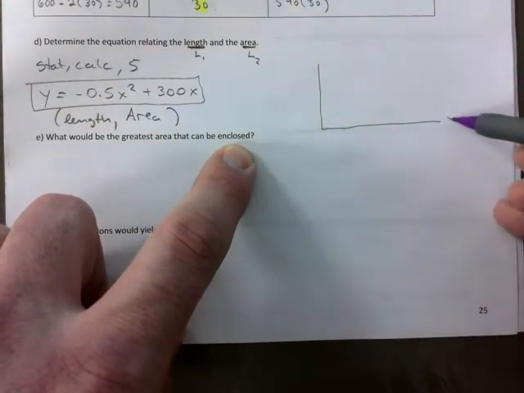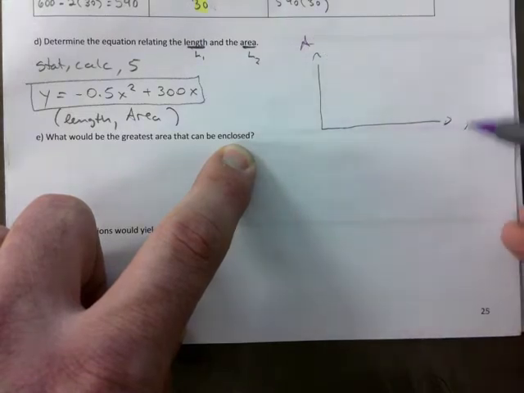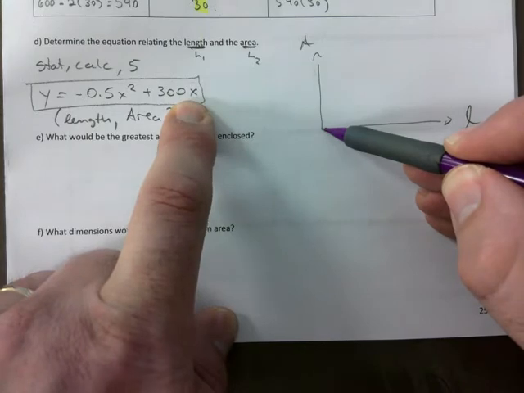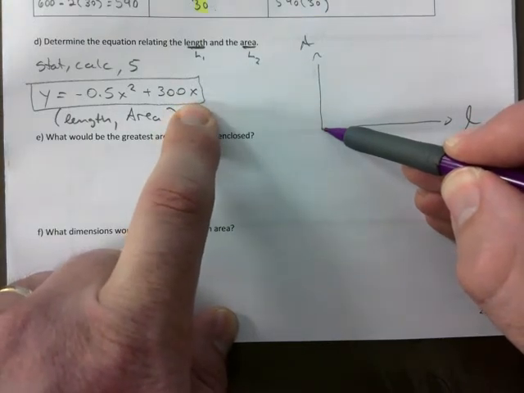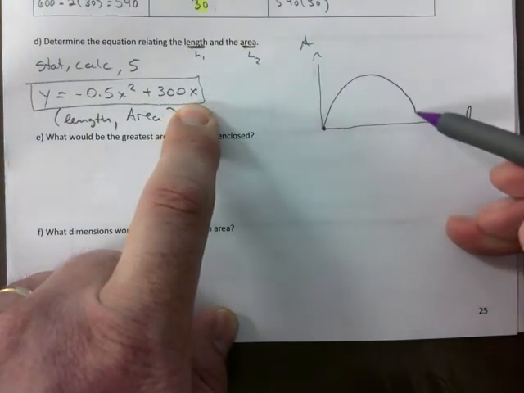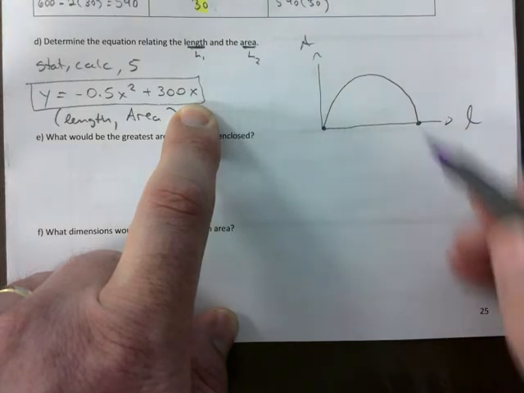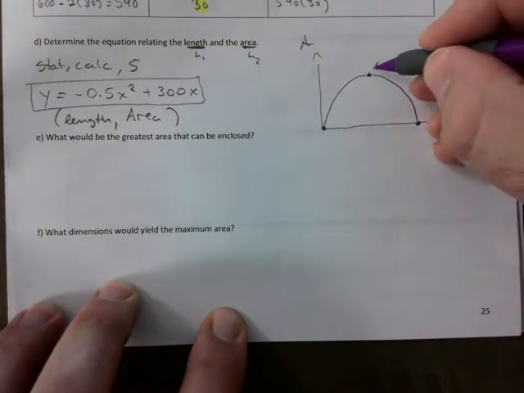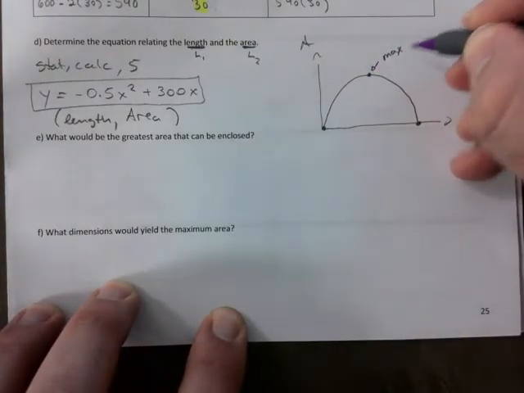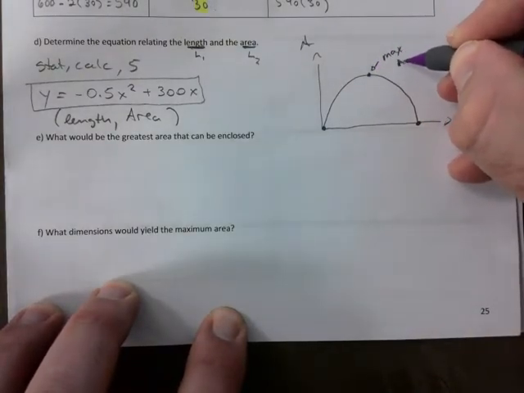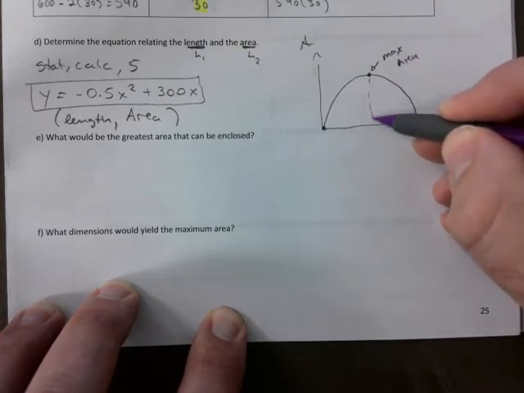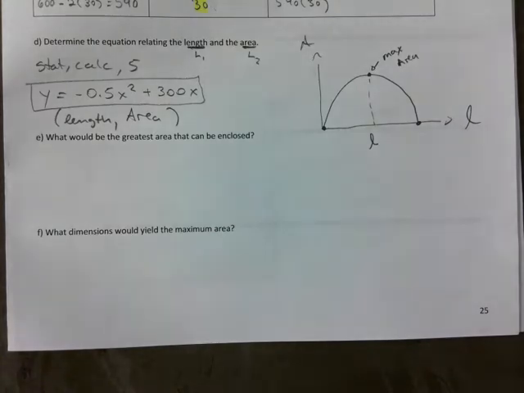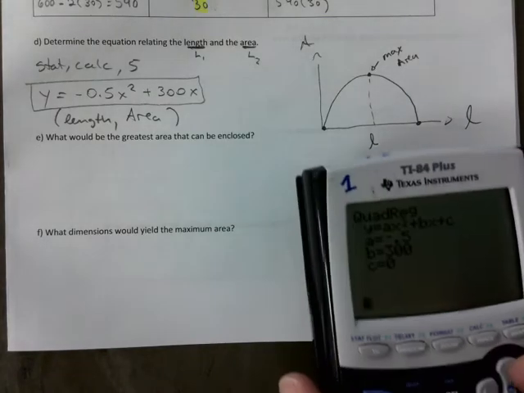Remember, area, I'll just do a sketch, right? What's the y-intercept? 0, right? So it's like this, right? So there are those components there, but this point right there will provide you with the maximum area at a specific length, right? It will give you the maximum area at a specific length. So let's go ahead and find that.